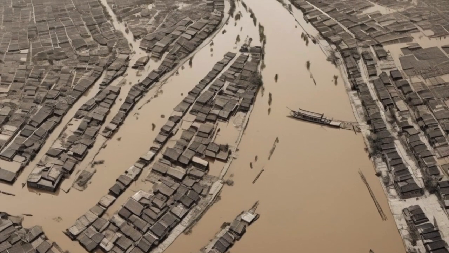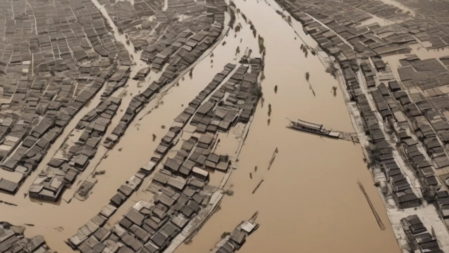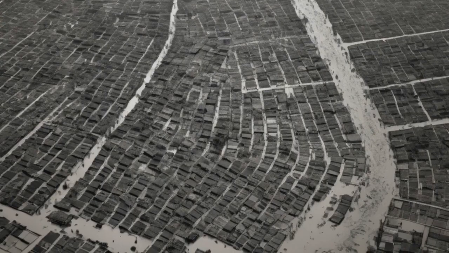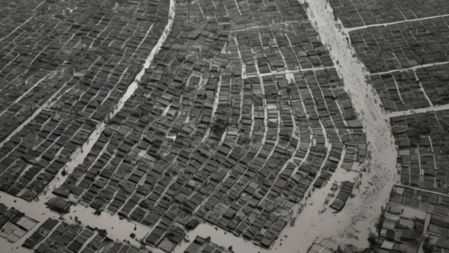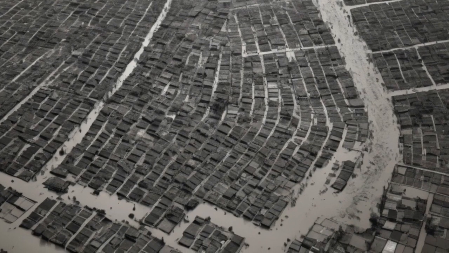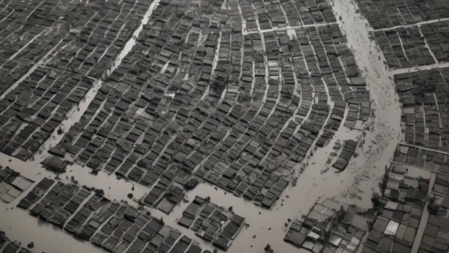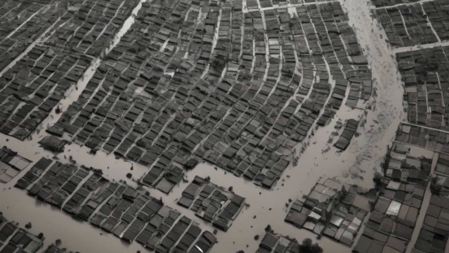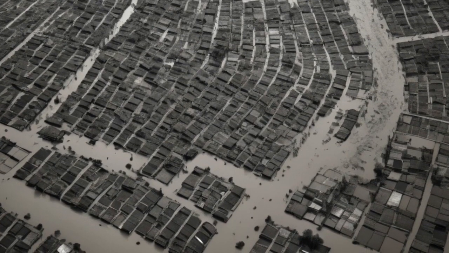On a social level, the floods had a lasting impact on the people of China. The survivors carried with them the trauma and loss of the disaster, and the event became a defining moment in the collective memory of the nation. It was a time of immense suffering, but also of resilience, as communities came together to rebuild their lives in the aftermath.